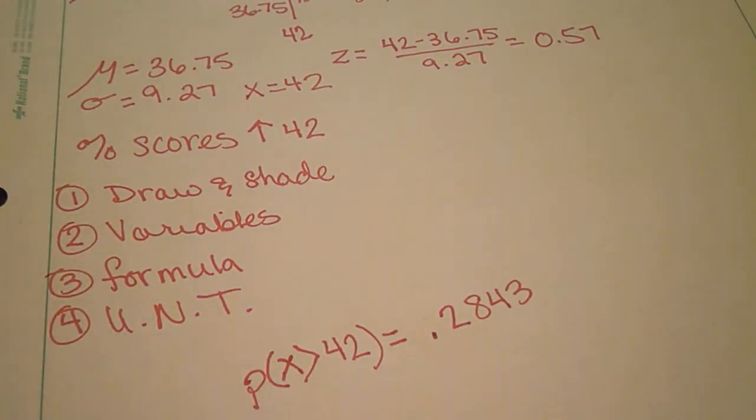And that is how you find a percentage from a z-score and an x point, and how you kind of go through that conversion process.